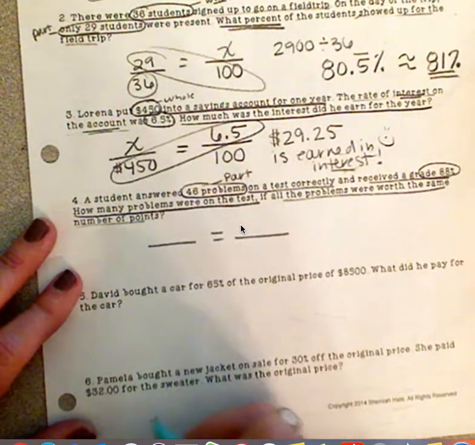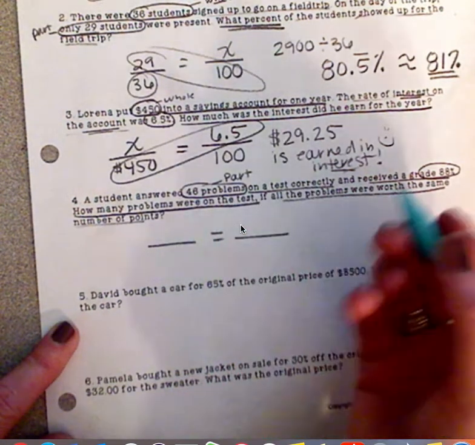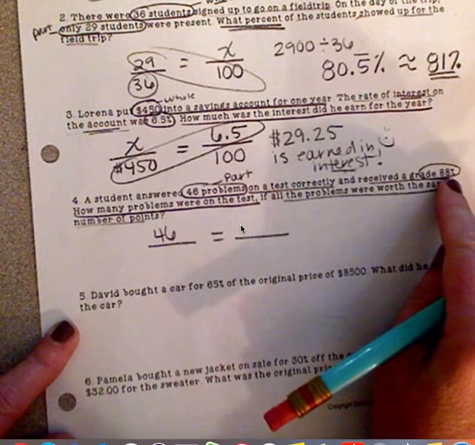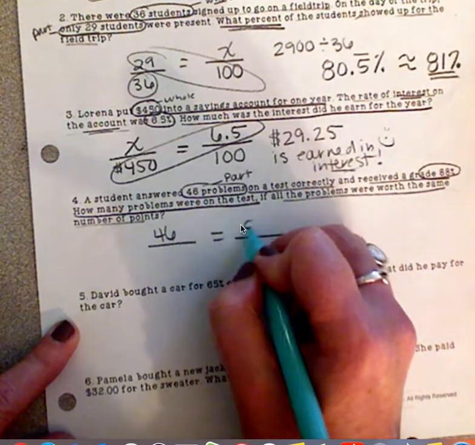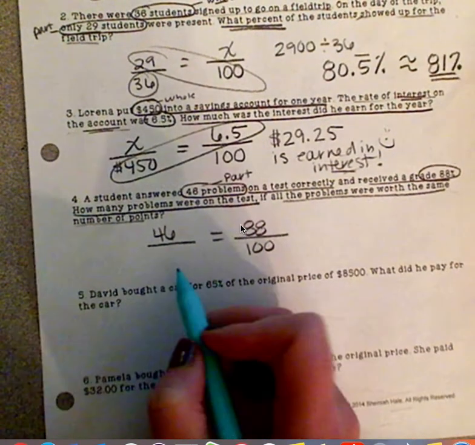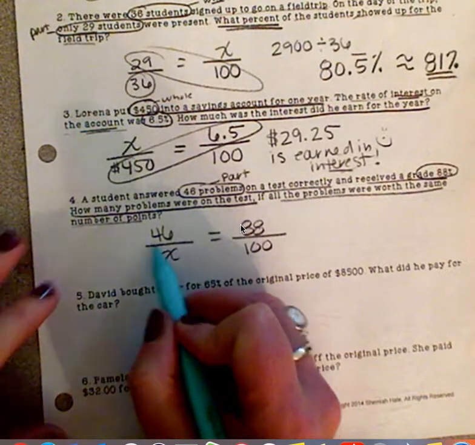So 46 problems were answered correctly, so that's the part. He got an 88, so that's 88%, 88 over 100. And then I'm finding how many problems were on the test, the whole.